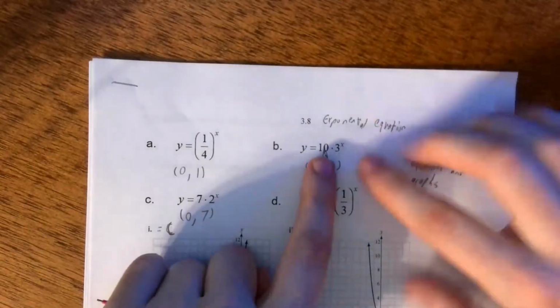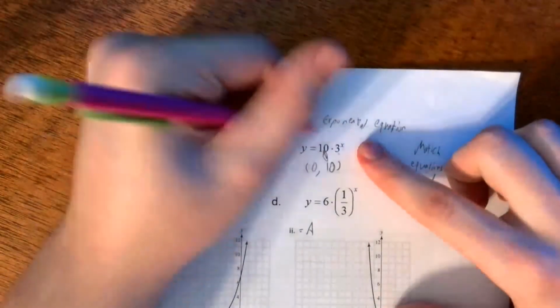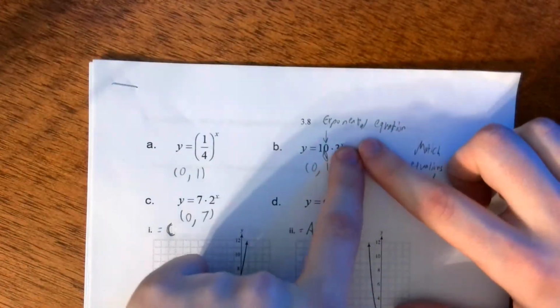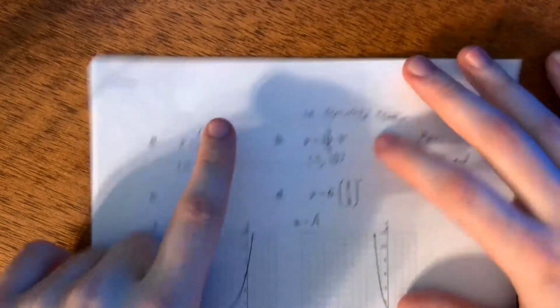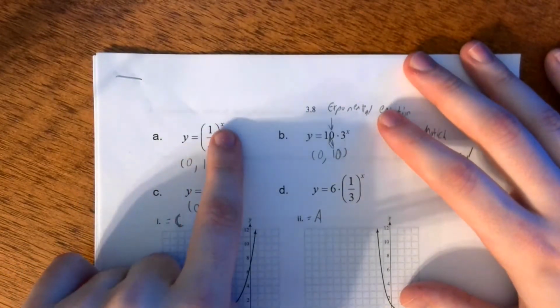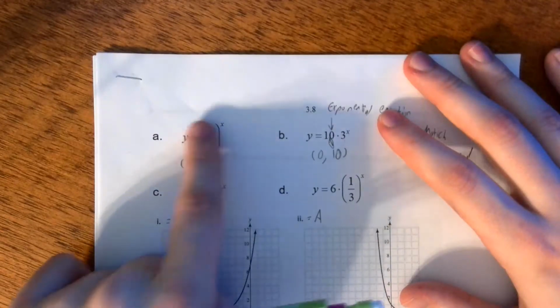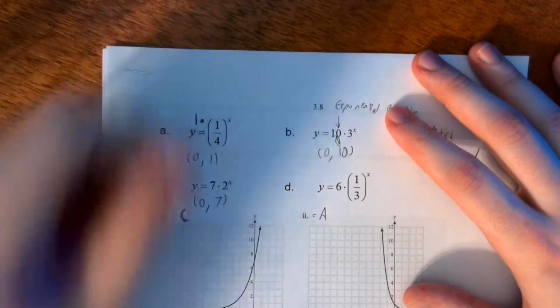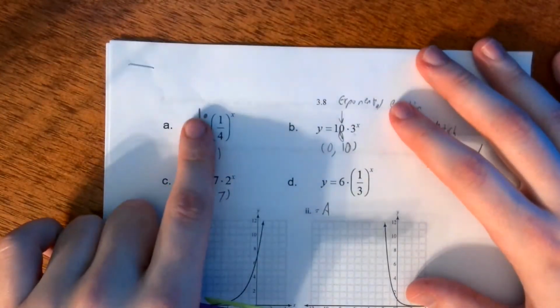Well, if we look at these up here, this is the coefficient, this number 10, and the multiplier is just this 3 to the x power. And then similarly over here, this is our multiplier, this is to the x power. But what's our coefficient here? When we don't have one listed, we just assume that we're multiplying that by 1. So our coefficient here is 1.